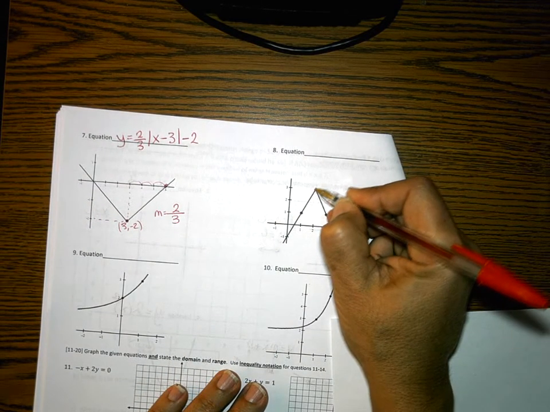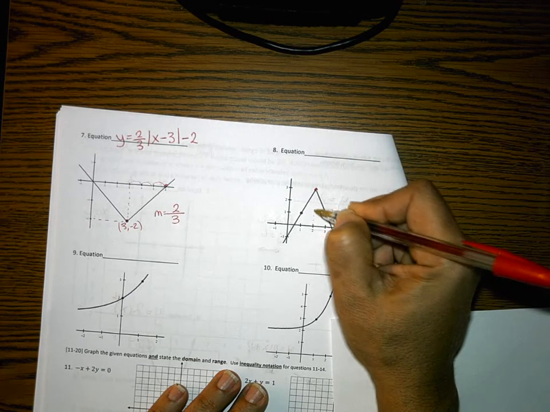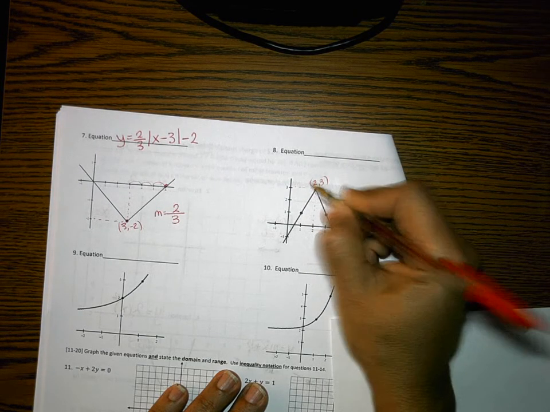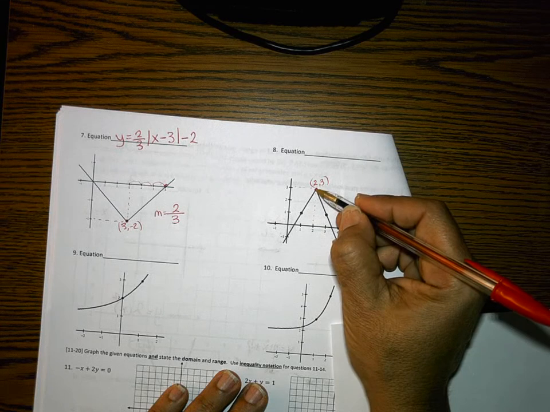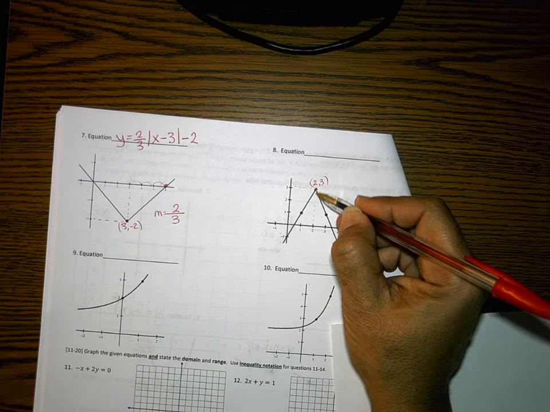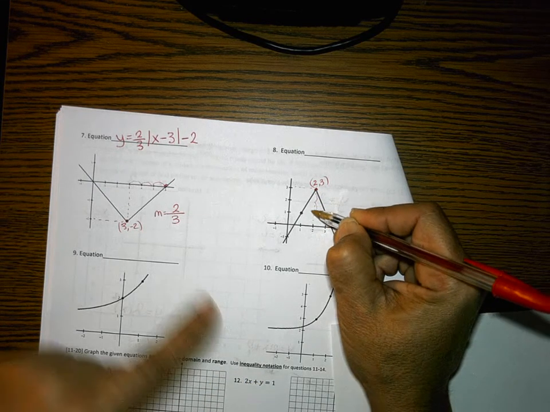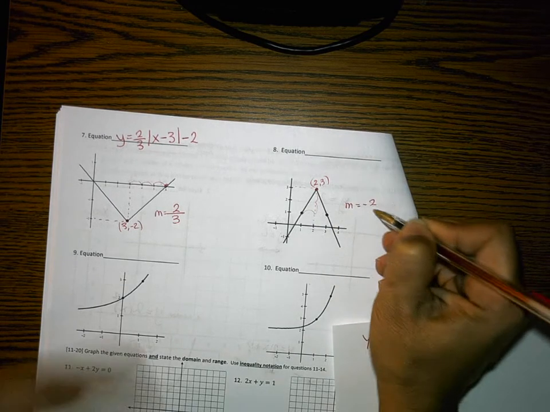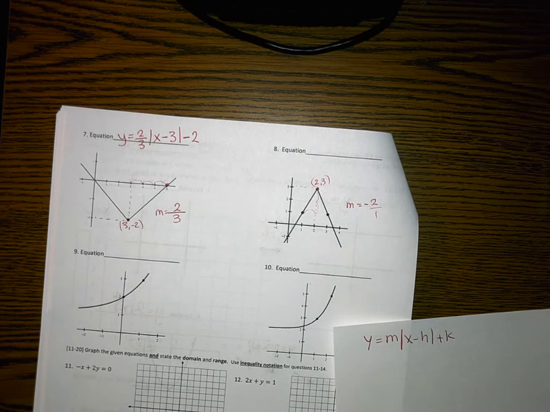Okay? You'll be able to do exactly the same thing here with the absolute value. There's your h and k right here. 2, 3 is my h and k. And then instead of rising, you're dropping. Drop 1, 2, and run 1. So you'd be able to find your slope of drop 2, run 1. Okay? You'll be able to do the same thing.